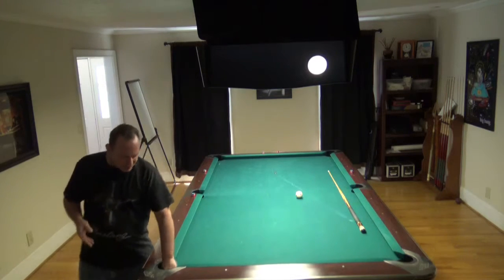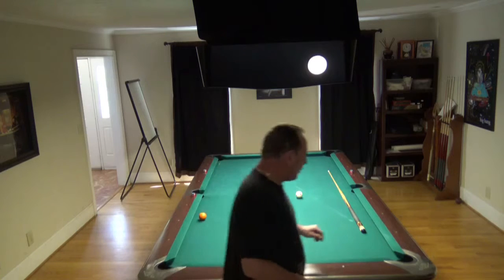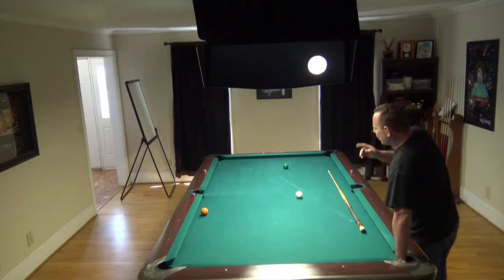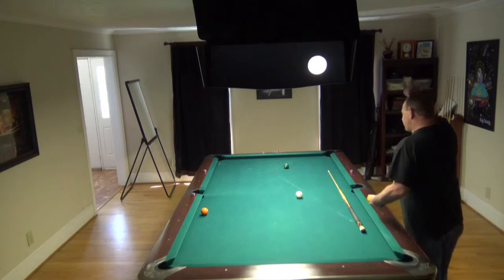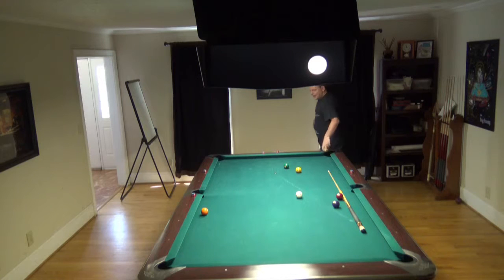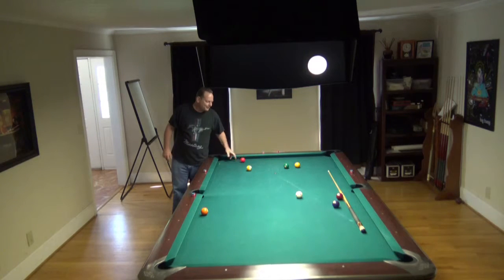And again, when we talk about table analysis and we talk about how to figure out where we're going, what we're doing, object balls, or obstacle balls. So what is an obstacle ball? An obstacle ball is a ball that's in the way of me getting my leave.